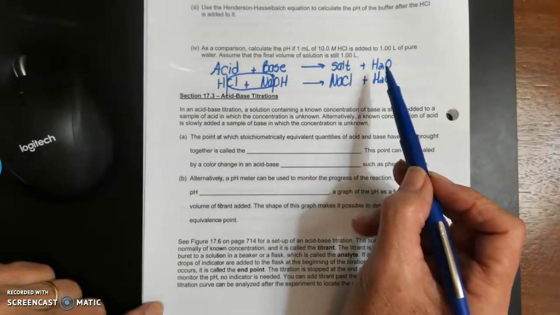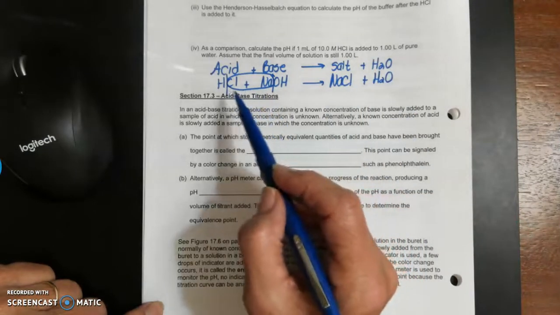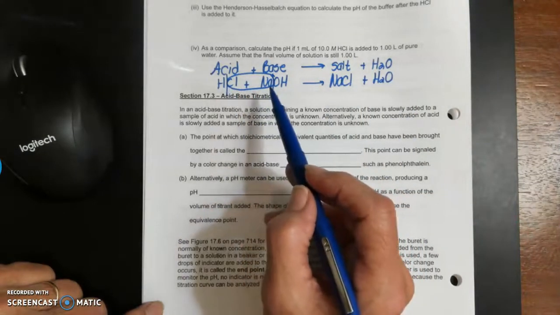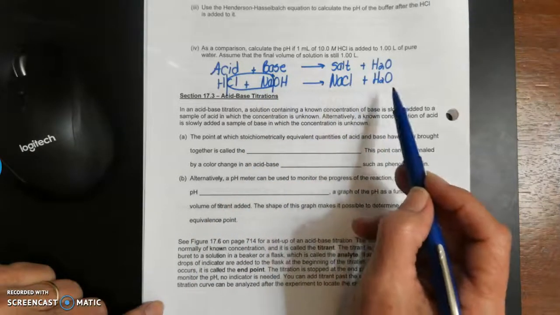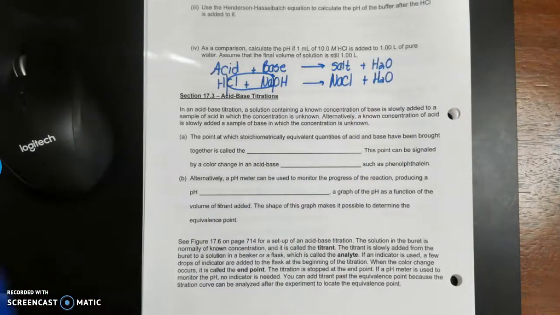And that's the basic chemistry. So if I take something simple like hydrochloric acid and sodium hydroxide, and I pair them, I get a salt and water. And so what we want to do first is talk about what the terminology is, what the equipment looks like, and all of that. You're going to do a simulation that's also going to show you that as well.